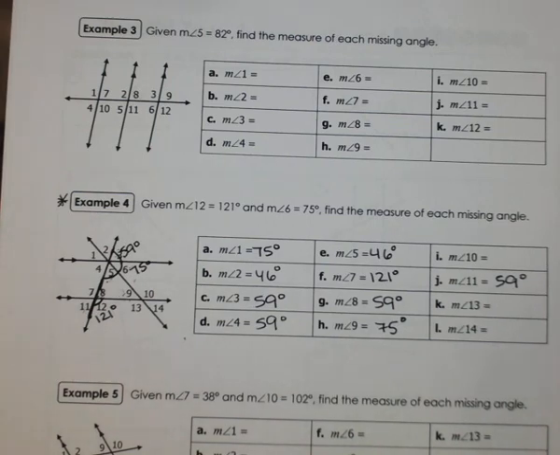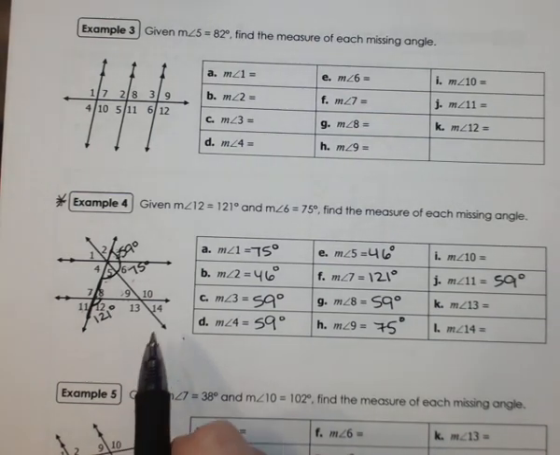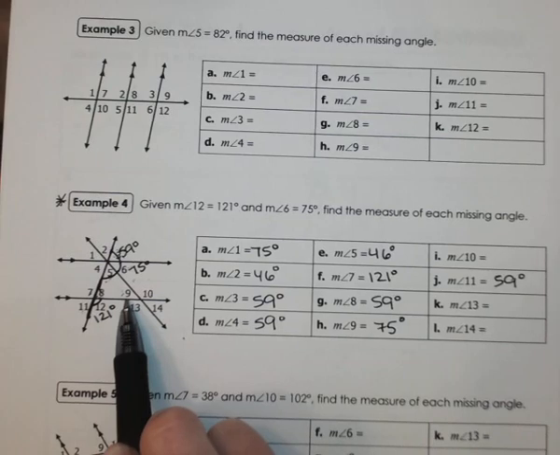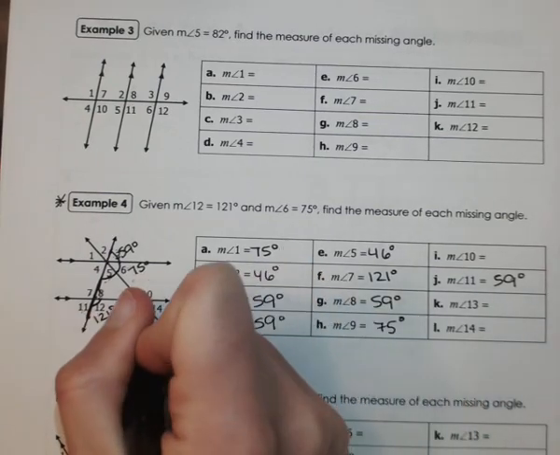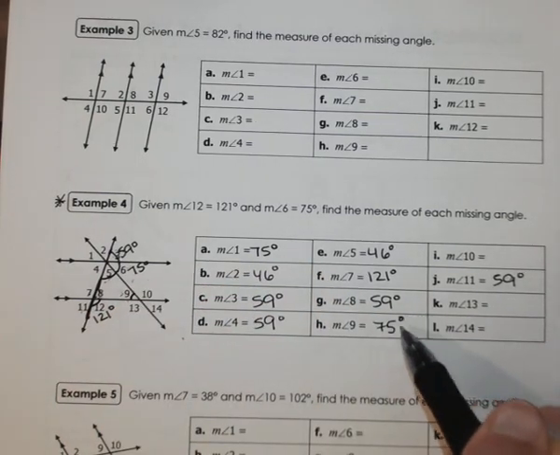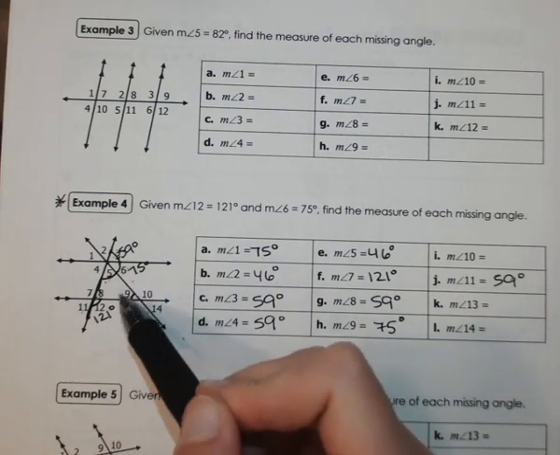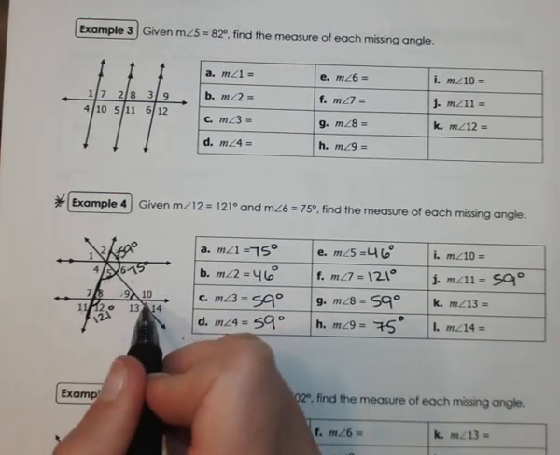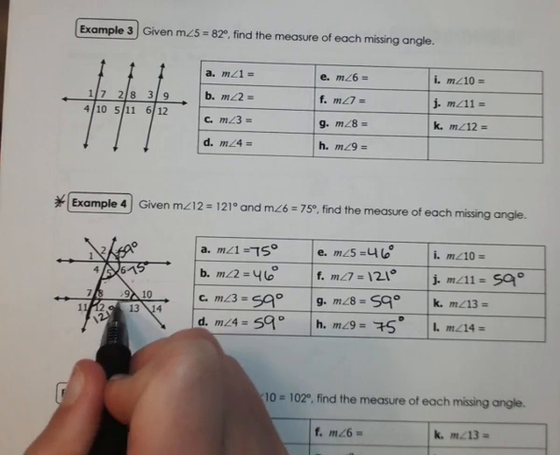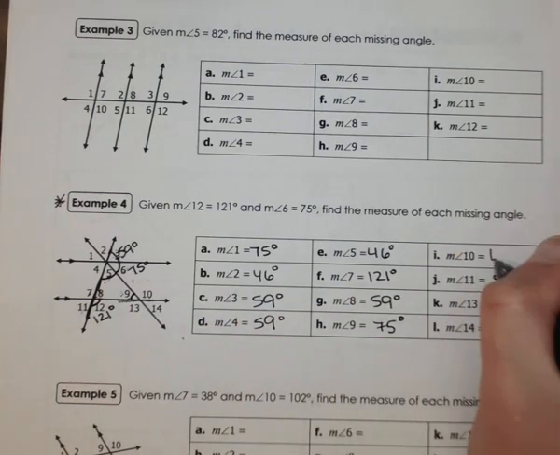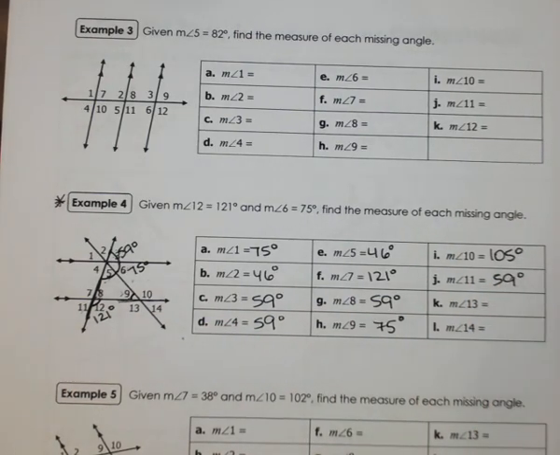Oh, we don't have 10 yet. Okay, well, 9 is 75 degrees. We found that with the alternate interior. But anyways, I can find angle 10 because it's on a straight line. So 180 minus 75 is 105. That's called a linear pair.